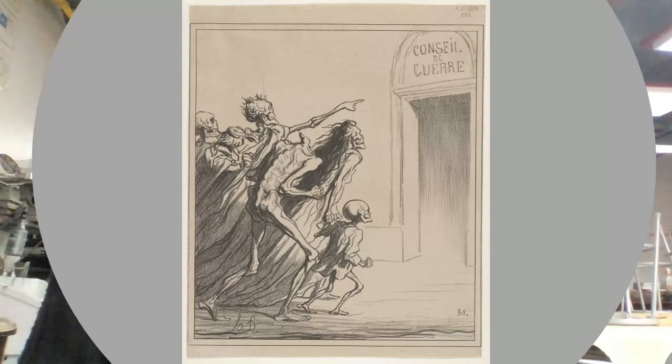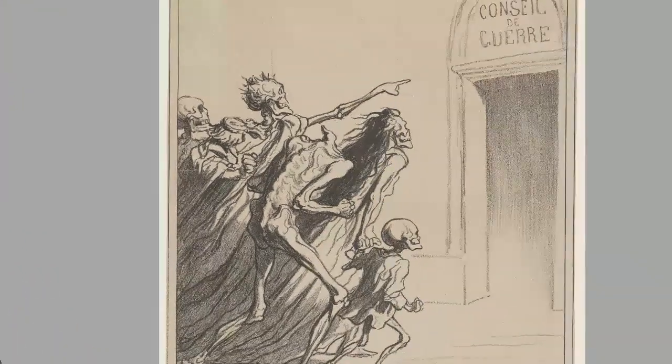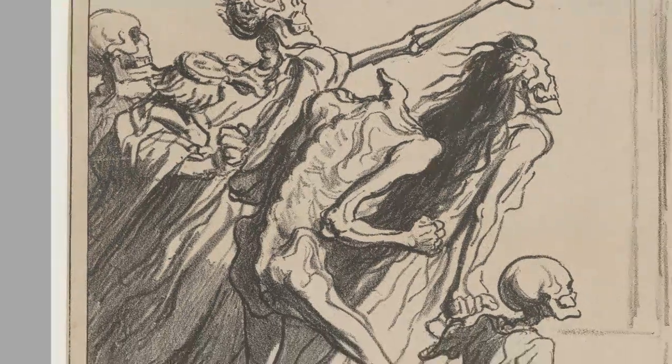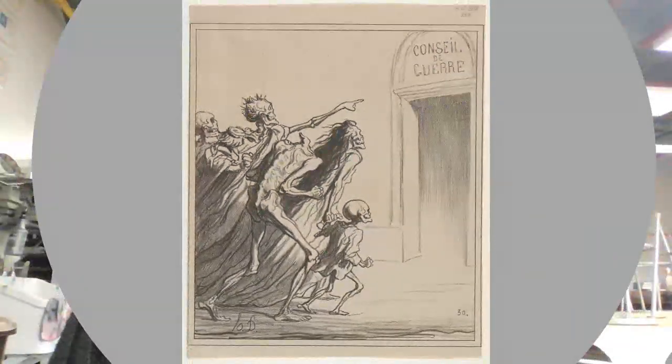So here we see the Council of War, and Daumier is making a statement on the French government. They had just gotten out of the Franco-Prussian War, and he's really not pleased with the approach of the way that they're governing, I guess. So here we're seeing these skeletal images, man, woman, child decapitated, walking into the Council of War to state their case for better government.